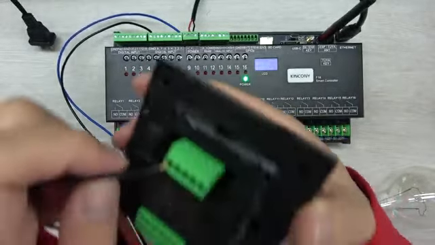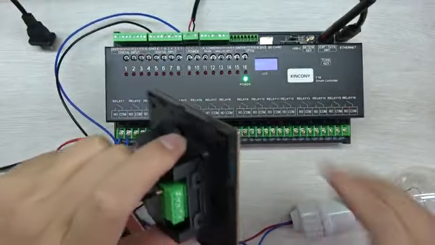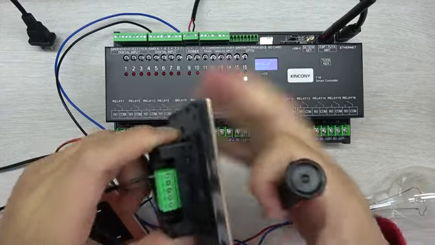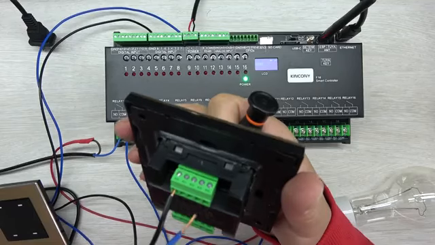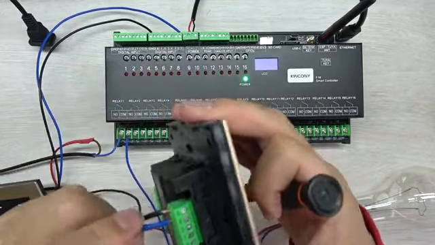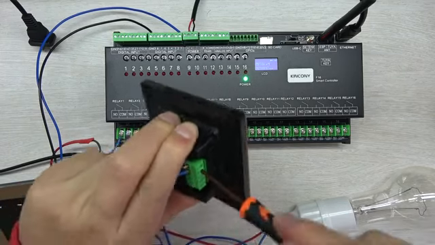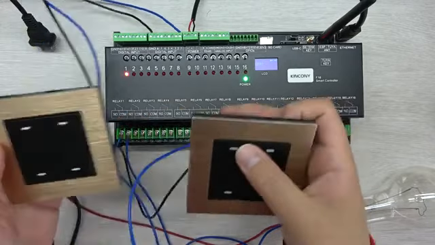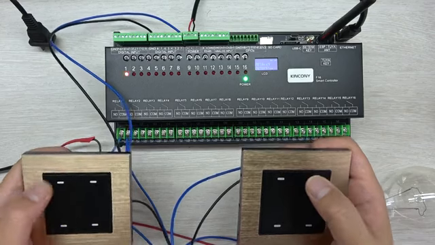I will connect this one black to KCOM, and this one is K1. Okay, so you can see this time it turns on, turns off, turns on, turns off.